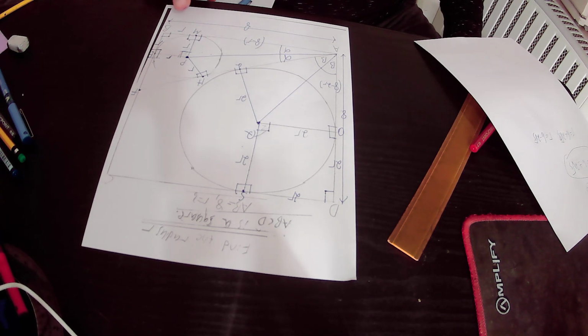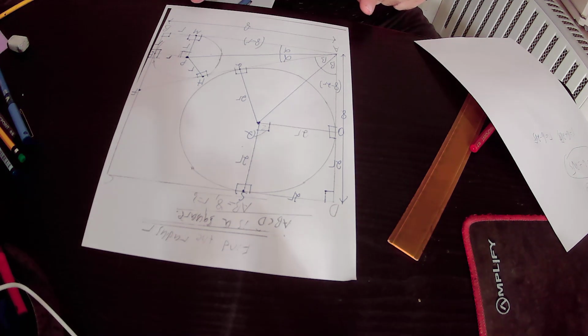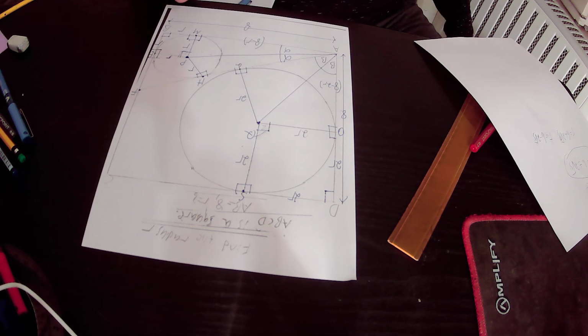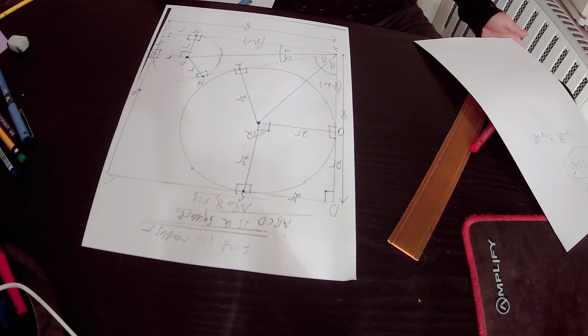Therefore, the radius of this small circle must be less than 8 units, because the small circle is totally located inside the square. Otherwise, it will not be located totally inside this square.